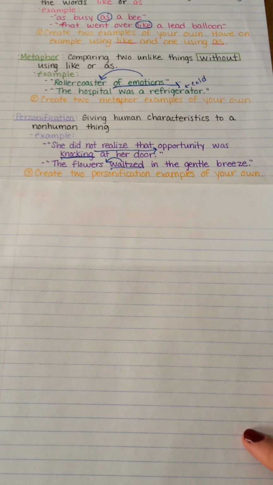What I'd like you to do now is also create 2 more examples of personification. Again, you can look up 2 examples of personification and write them down, or you can come up with 2 of your own.